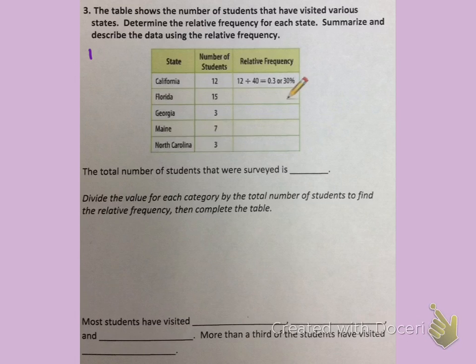So we're going to do 12 plus 15 plus 3 plus 7 plus 3. So when we add those up on the right, I get 20. Carry my 2. 2 plus 1 is 4, so 40. So the total number of students surveyed is 40.